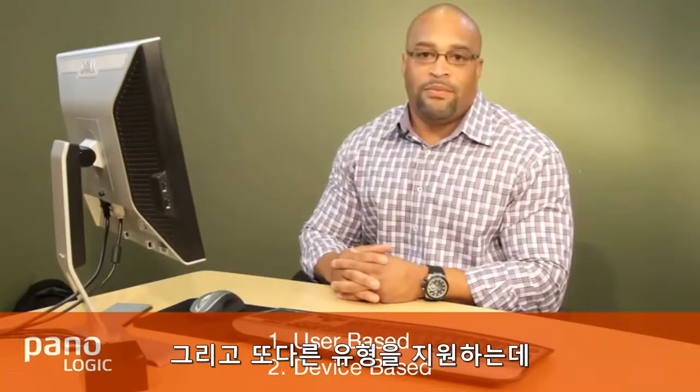We also have another type that's rarely used. It's called third-party connection brokers, which is a collection type that's used with the VMware View or the Xen desktop agent. So those are very easy to deploy. So we're going to talk more about the more commonly used ones, the user-based and the device-based.